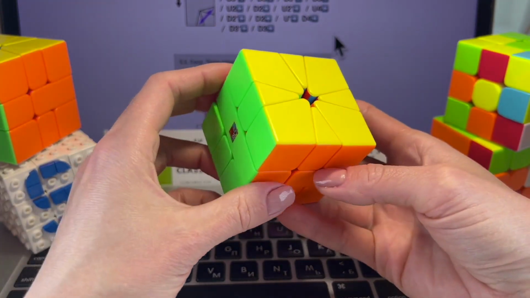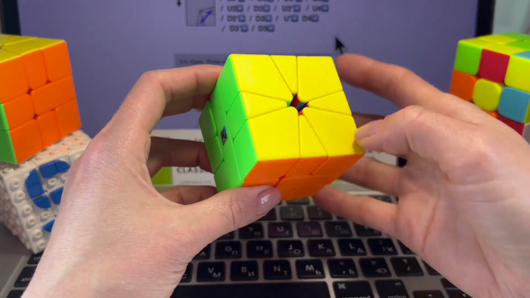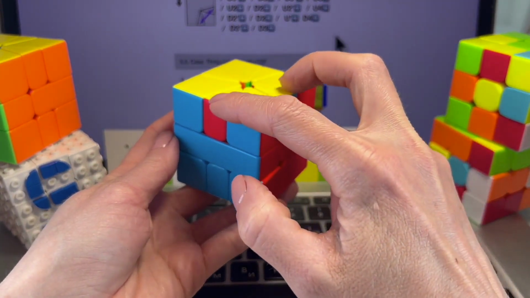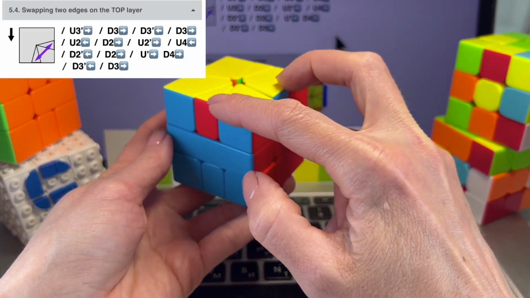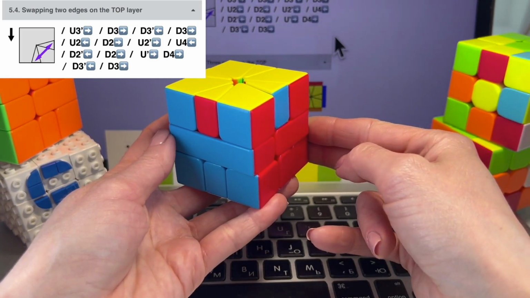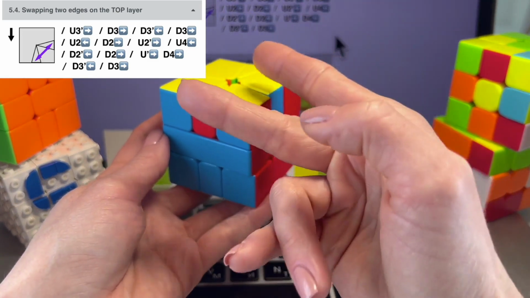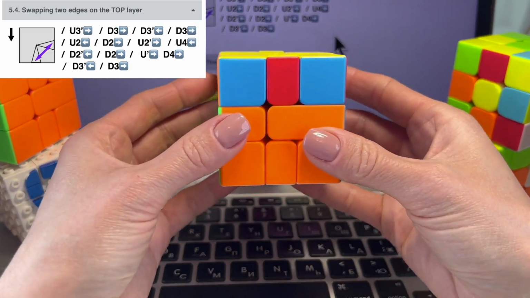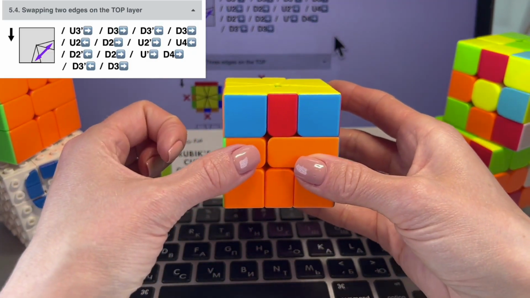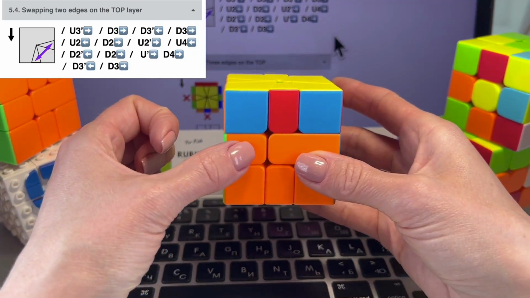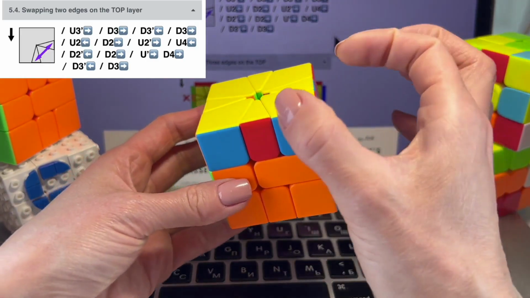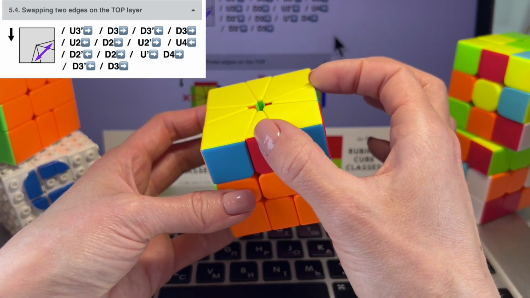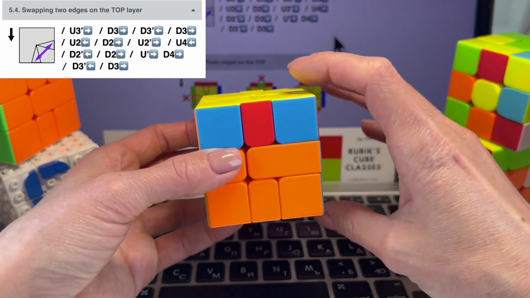And here's what happened. These two edges are now in their correct positions, and we just need to solve these two edges. But we also have the 5-4 algorithm, which lets us swap just these two edges on the top layer. Hold the puzzle like this. The small part of the orange center layer is right here. The two edges we're working with are right here. Let's apply the 5-4 algorithm.